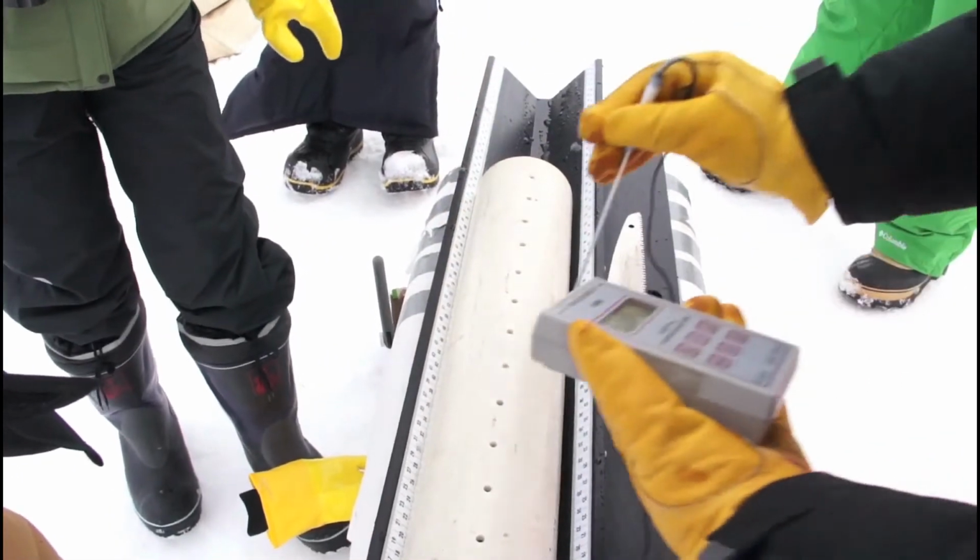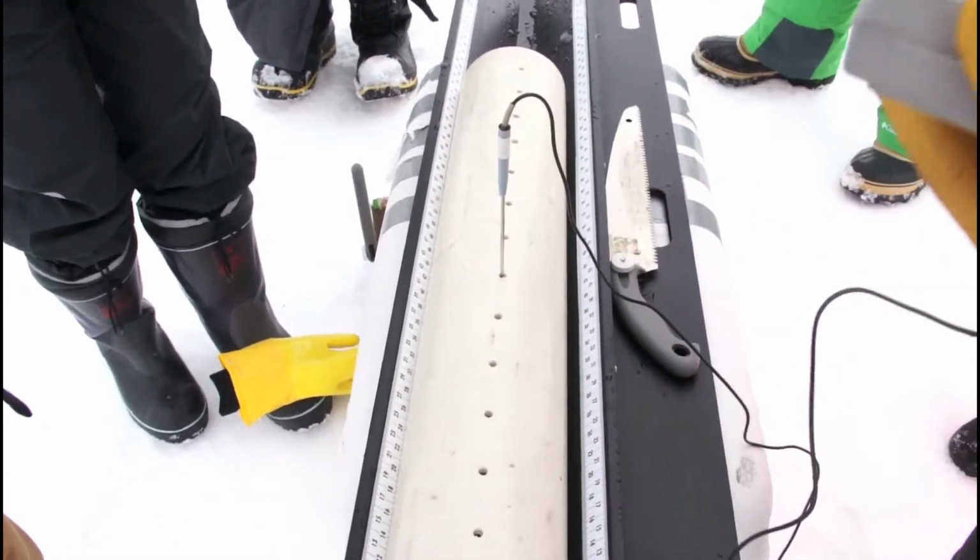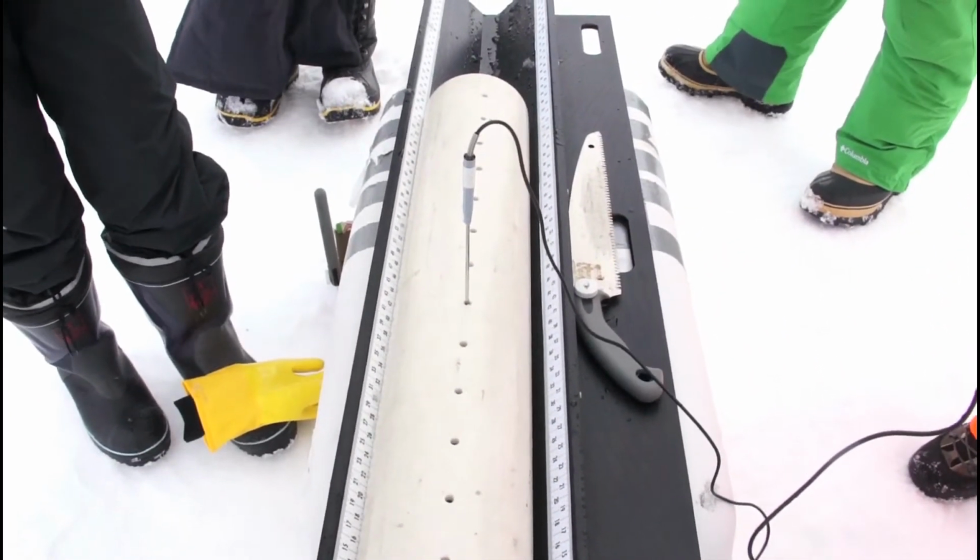And then we also took ice cores and measured temperature, and we will do salinity measurements as well, so that we can compare the biological attributes of the core to the physical attributes of it.